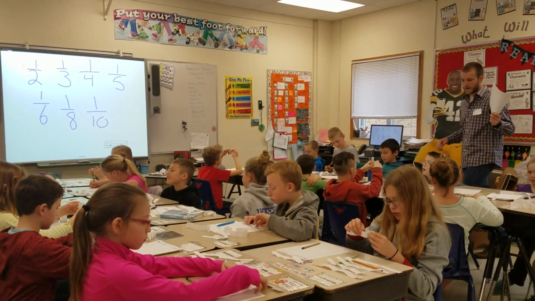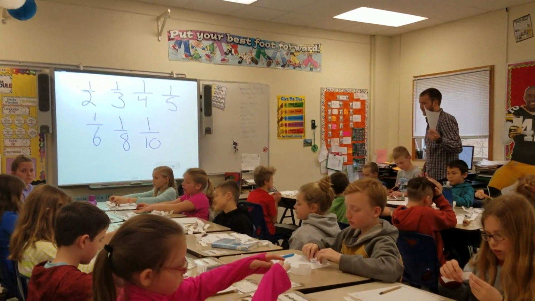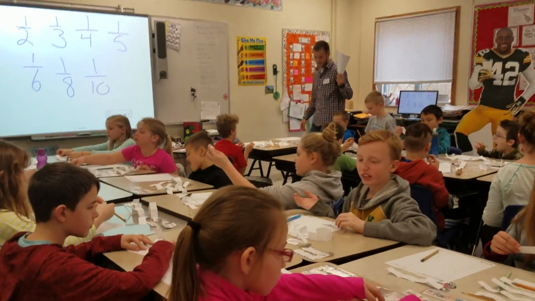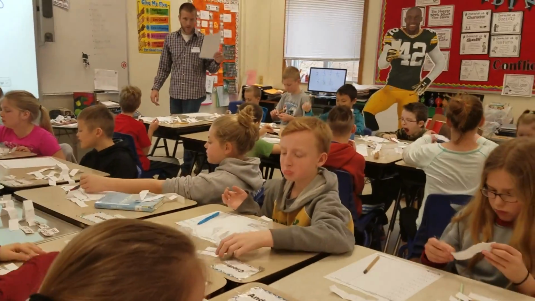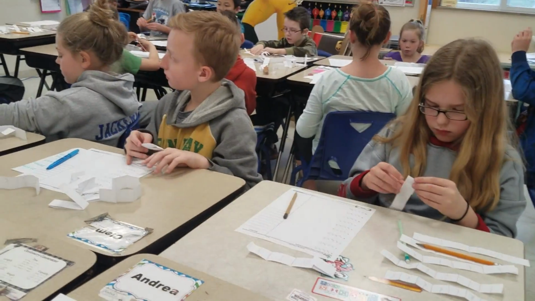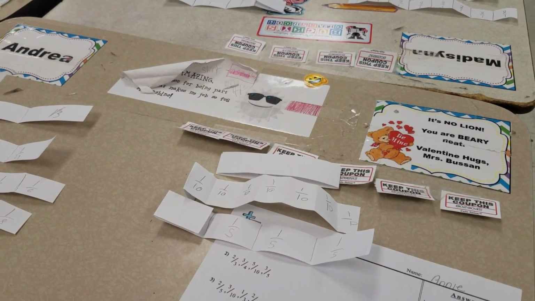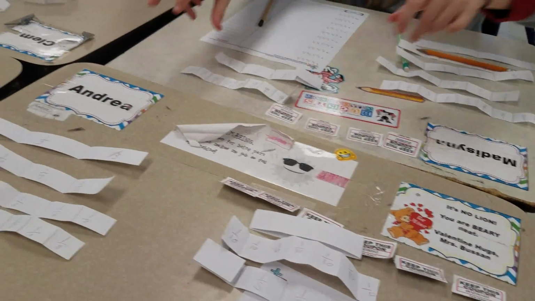And then your 1/2, take your 1/2 fraction strip and fold it right in half. And then your 1/4. And then lay them all next to each other. That's going to help you out knowing which one's going to be smallest to largest.